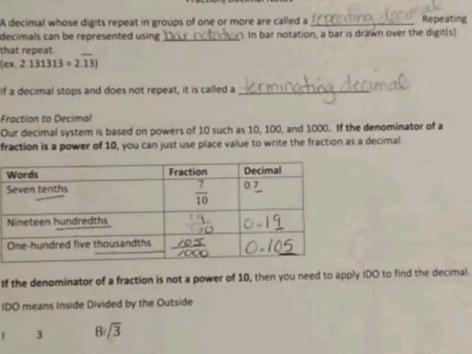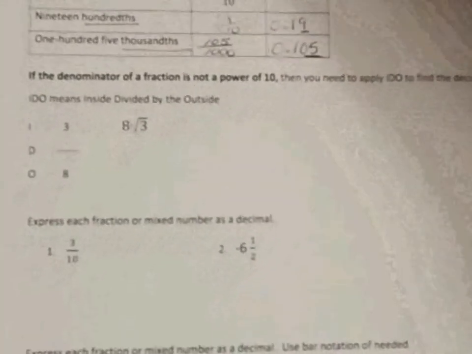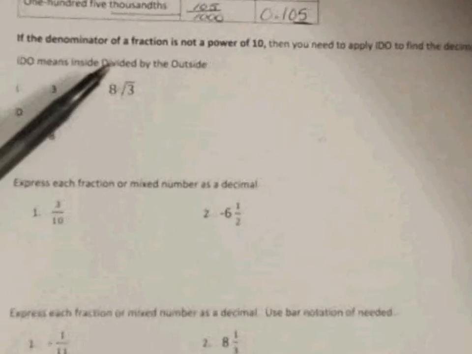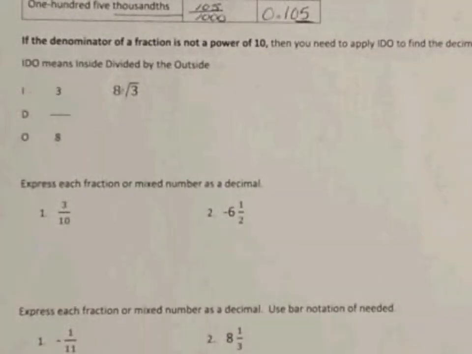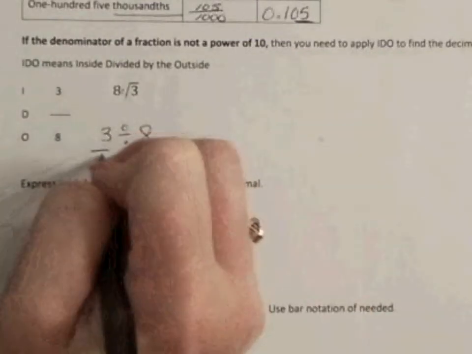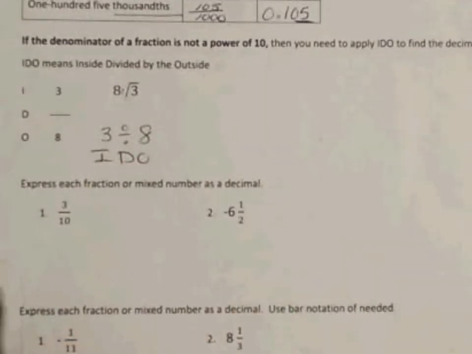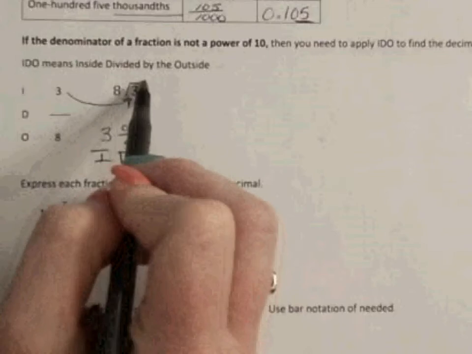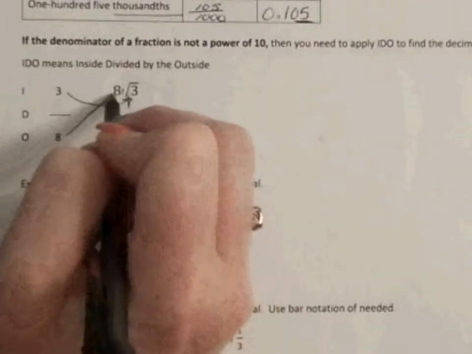If the denominator is not a power of 10, then you need to apply the I do to find the decimal. I do simply means inside divided by the outside number. And to do this, you can write it vertically. You can also write it horizontally if it was 3 divided by 8. I do also works that way. All you do is take the top number, plug it inside the house. Your division sign is here, and the outside number goes on the outside of the house.